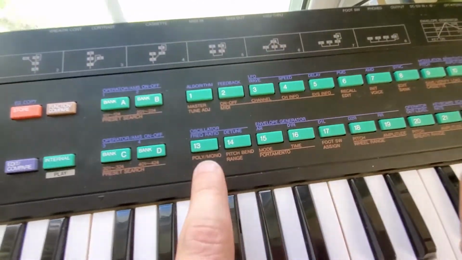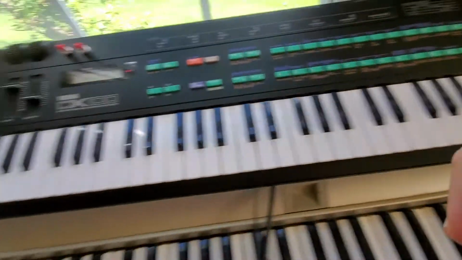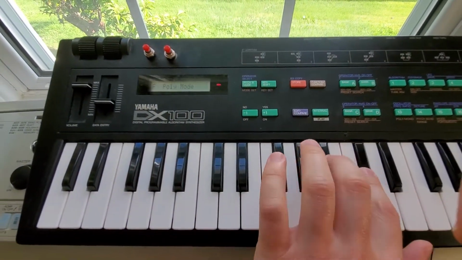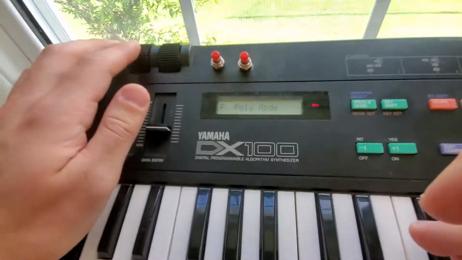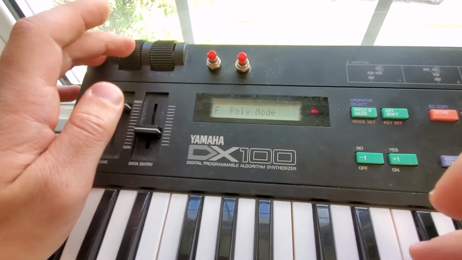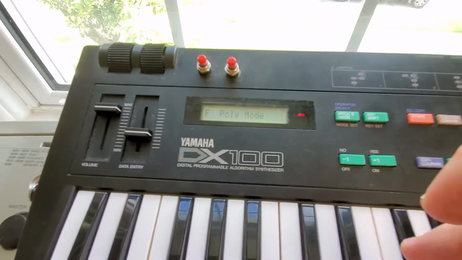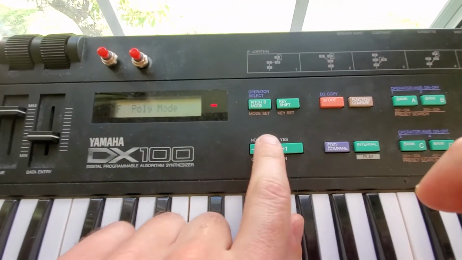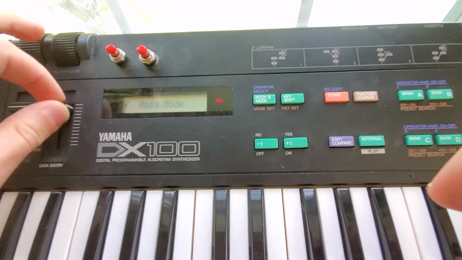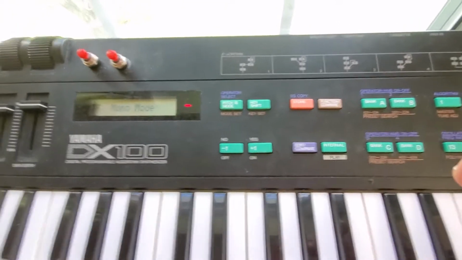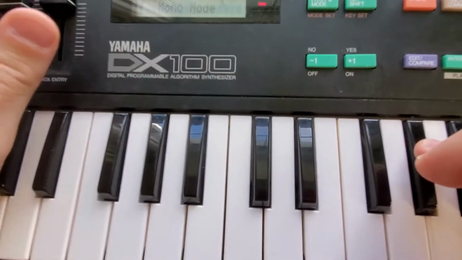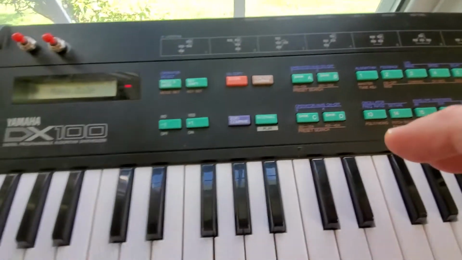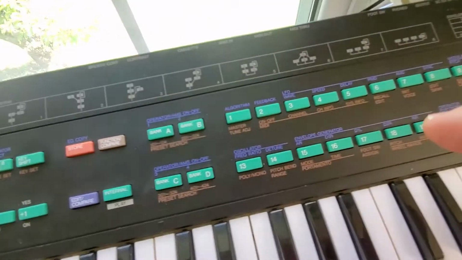Then you will hit Polymono, because right off the bat, you'll notice it's not exactly talkbox sounding. So, starting off on Polymono, you will set this to mono. So just either use the data slider or your yes, no, -1, +1 buttons. You'll get this. So the notes will cancel each other out in legato fashion.